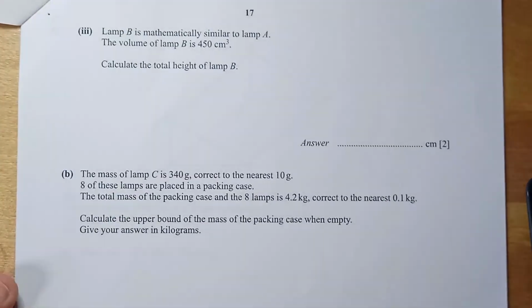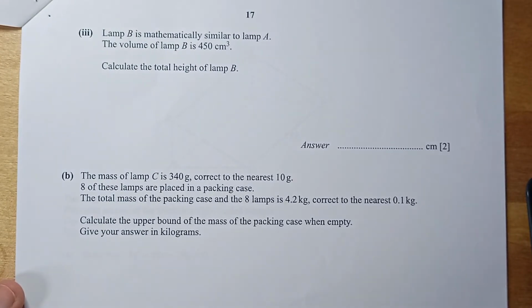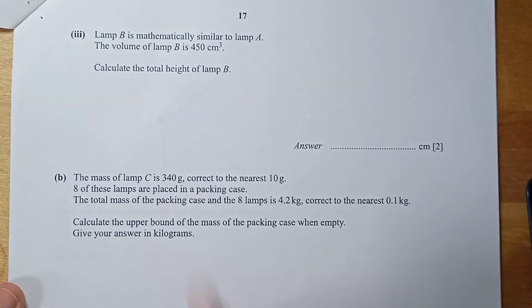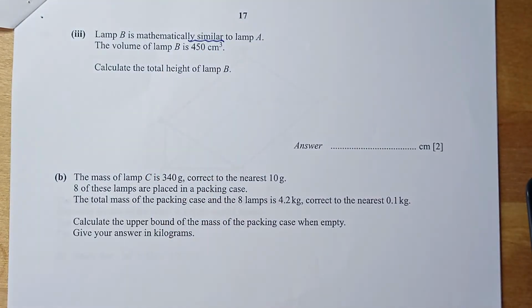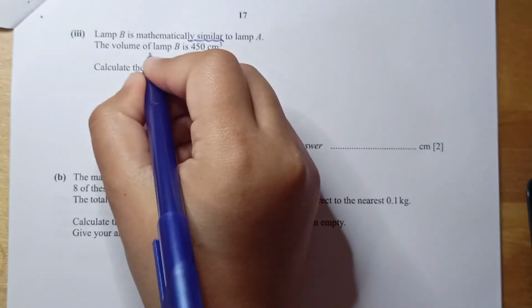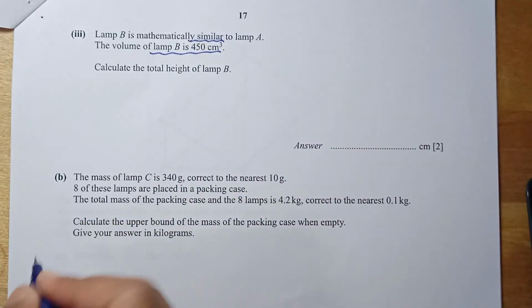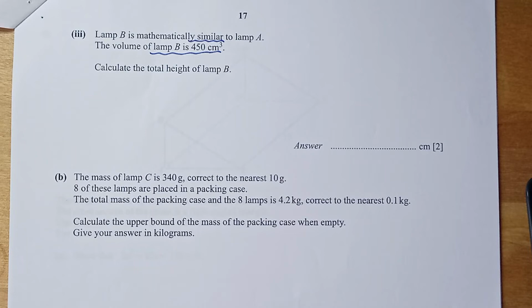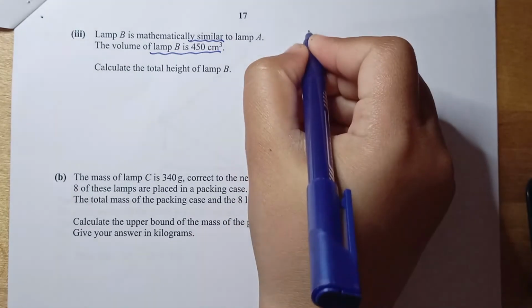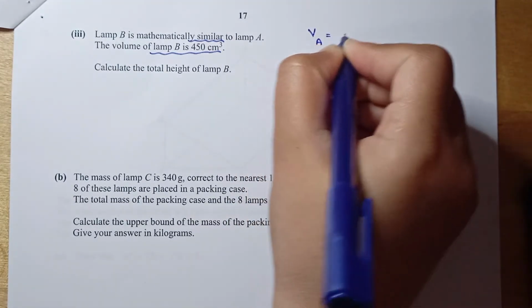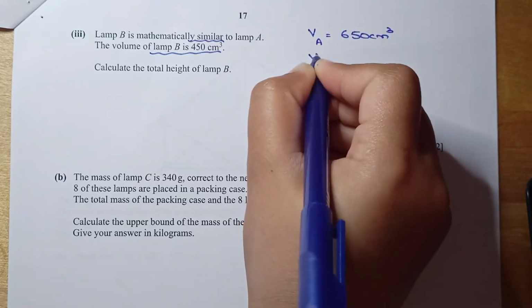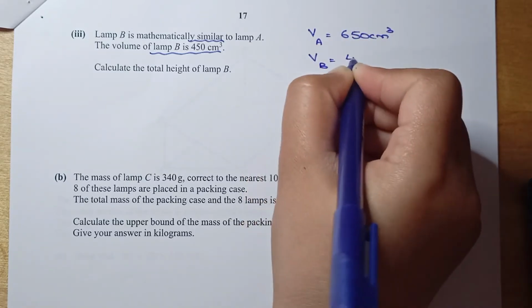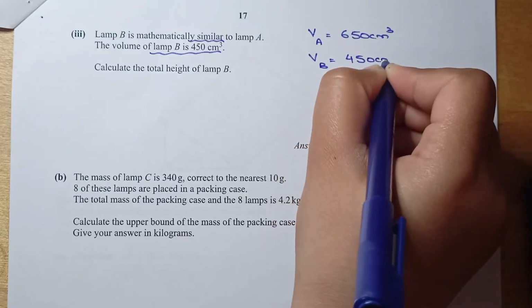Now for the third part, lamp B is mathematically similar to lamp A. So we have been given that they are similar. Volume of lamp B is 450 centimeter cube. Calculate the total height of lamp B. So the volume for lamp A is 650 centimeter cube and the volume of lamp B is 450 centimeter cube.